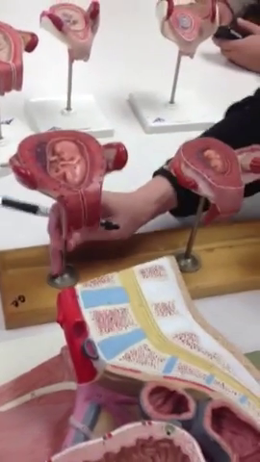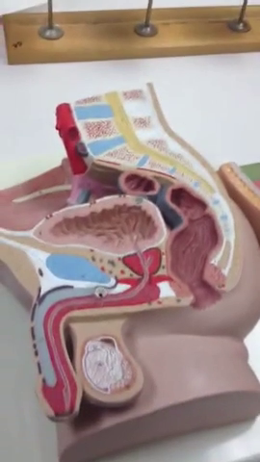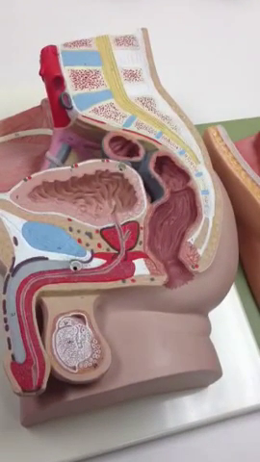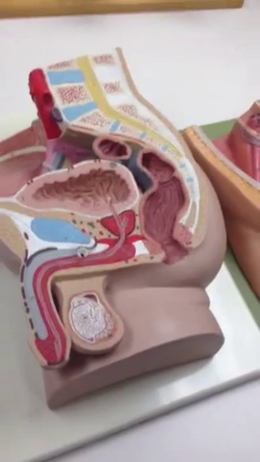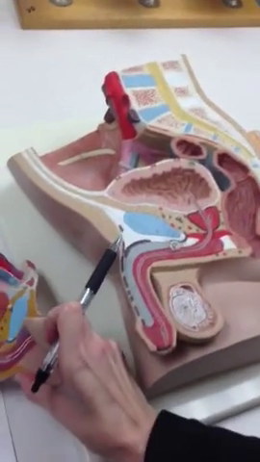Moving on, we have the male model right here. And in the male anatomy, I'm going to come over here. There are these 2 models that are going to probably be used.